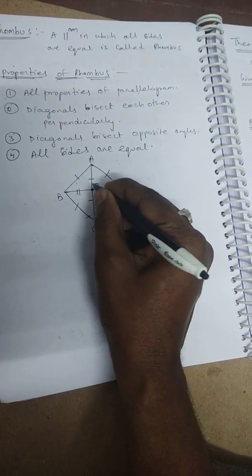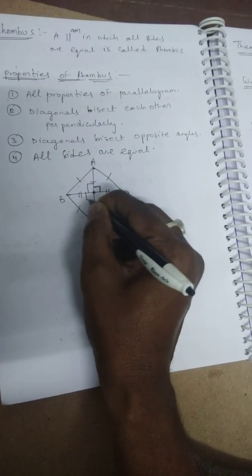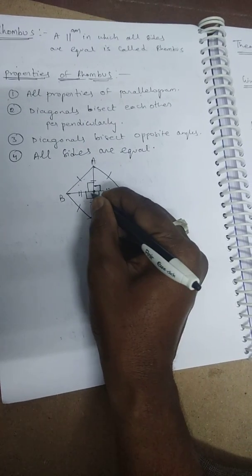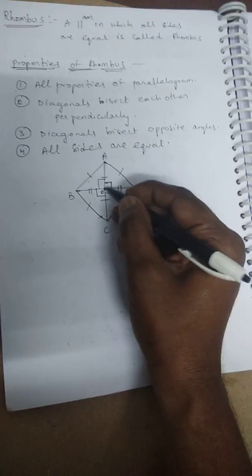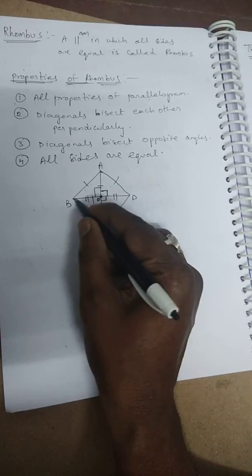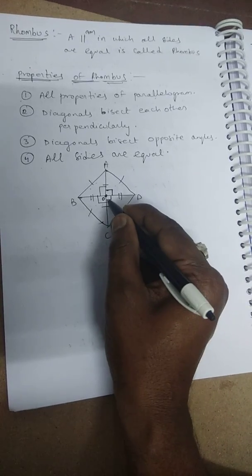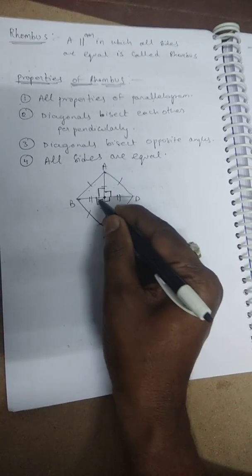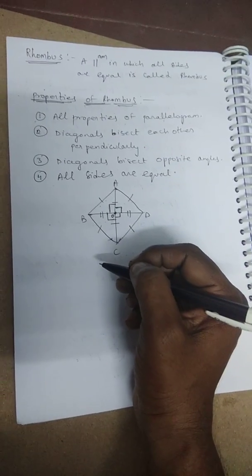That diagonal will cut the other diagonal perpendicularly. The important word is perpendicularly, that means exactly perpendicular. This point is O. So OA is equal to OC, and OB equals OD, because diagonals bisect each other, and they will be perpendicular. The diagonals will be perpendicular to each other. That means at O the angle will be 90 degrees.